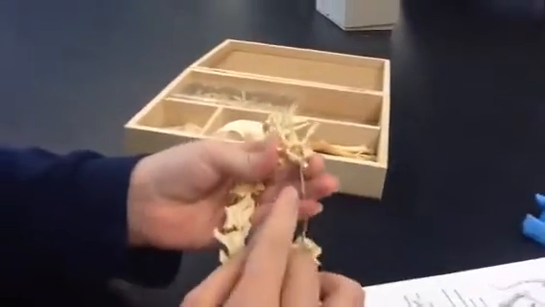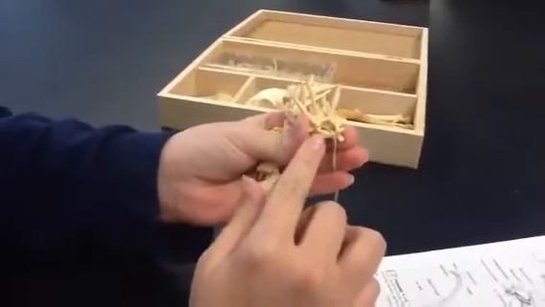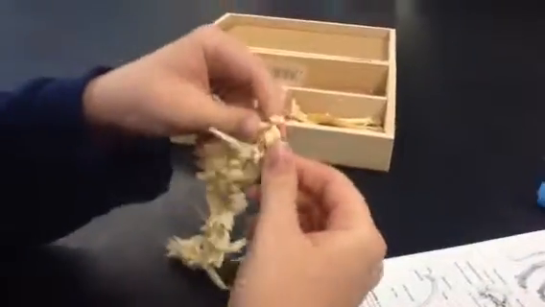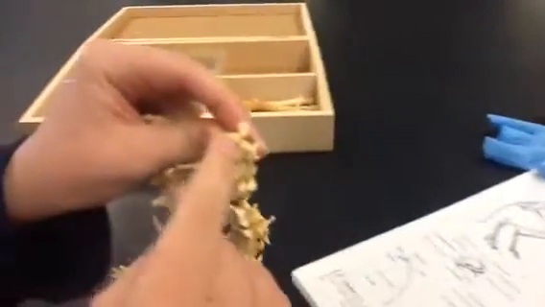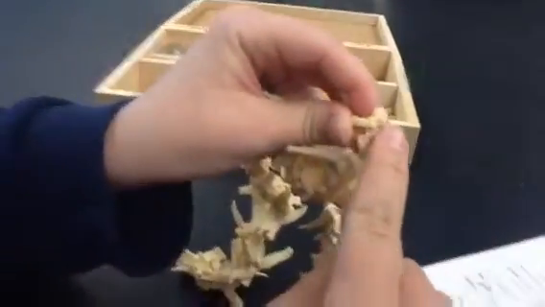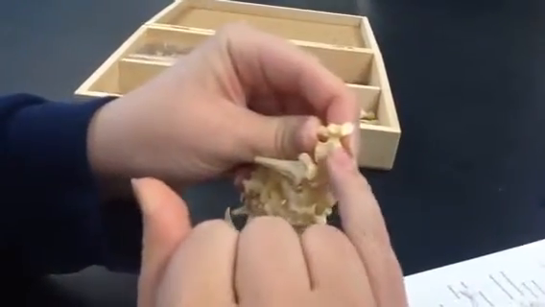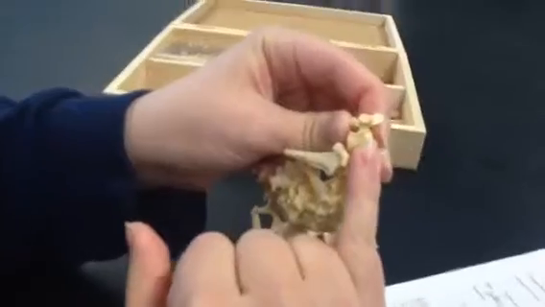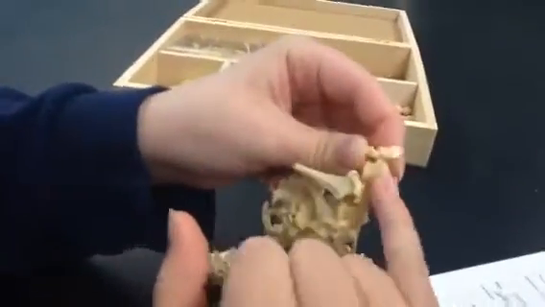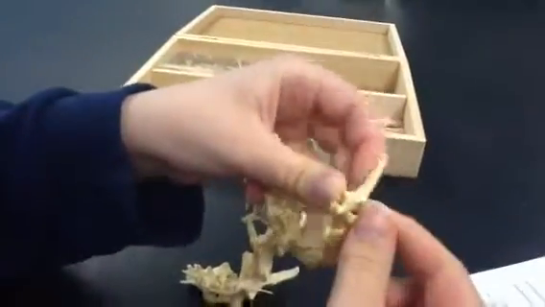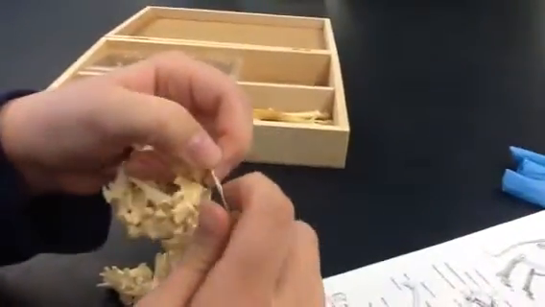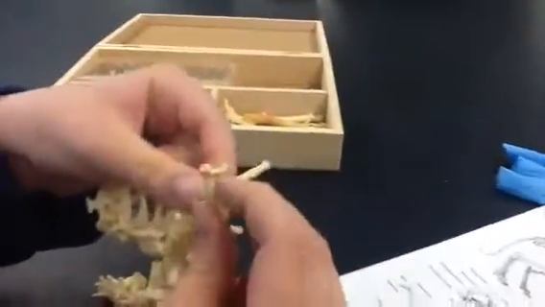We also have a larger centrum, and underneath we have this, which is called a full facet, and this smaller one here is called the demi-facet, and they connect the ribs to the spine. So there are 2 articulations between the rib and the spine.